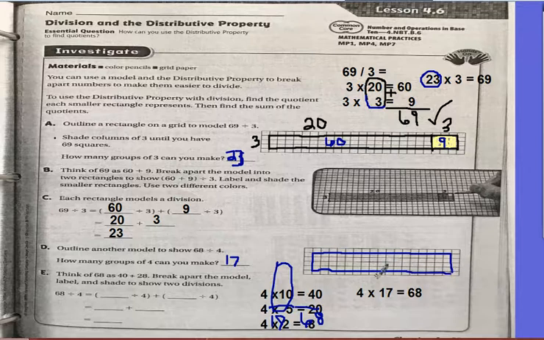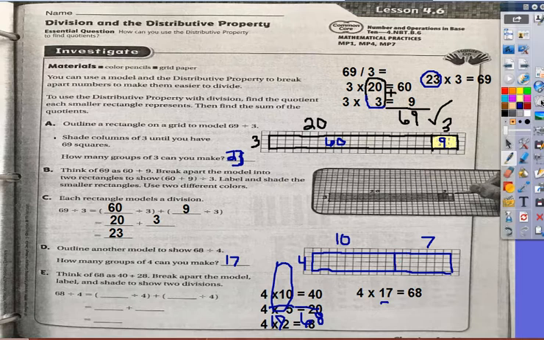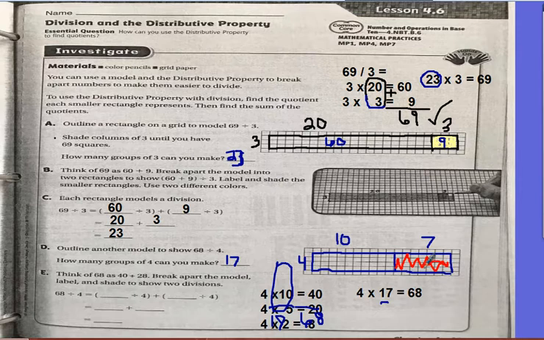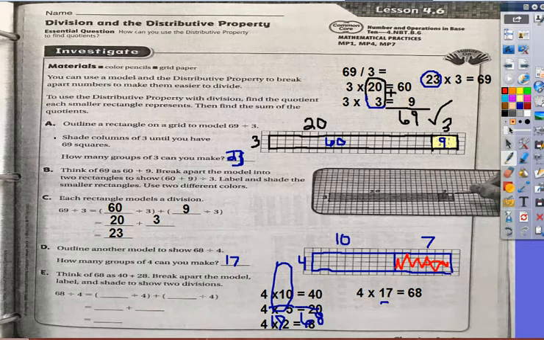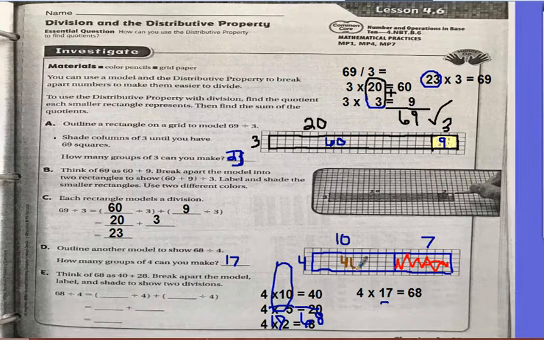Alright, and then I'm going to put up here a 4 on this side, and I'm going to break this 17 into 10 and 7 to make it even easier. So 1, 2, 3, 4, 5, 6, 7. Okay, so I'm just going to shade the different colors so you can see what I'm working with here. Okay, so 4 times 10 is 40. Okay, and then 4 times 7 is 28.